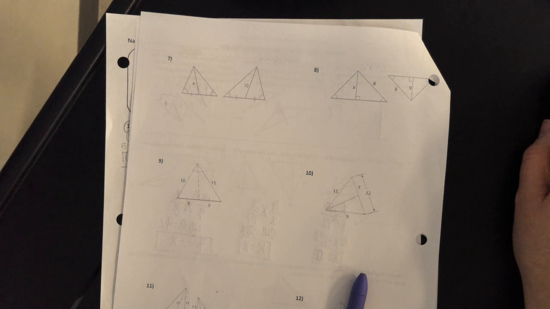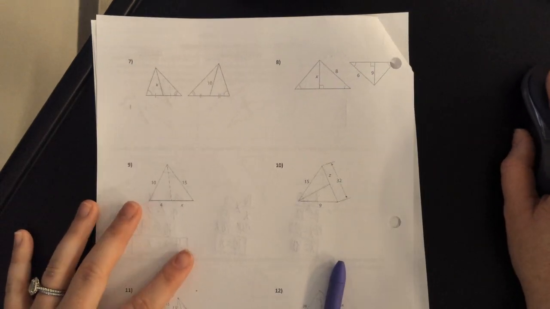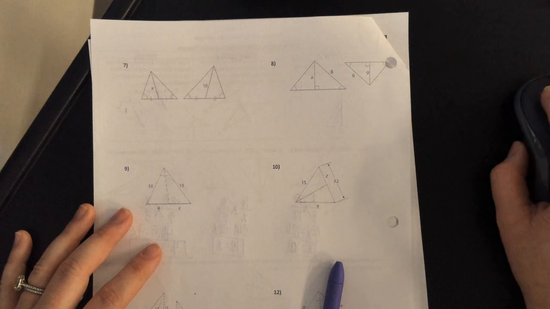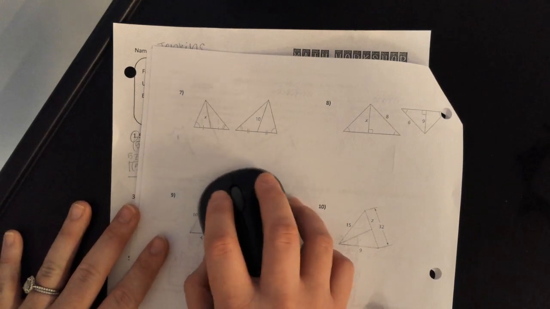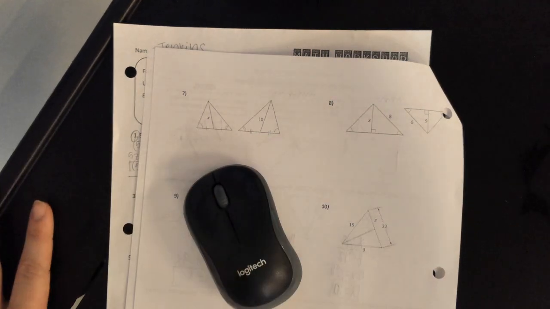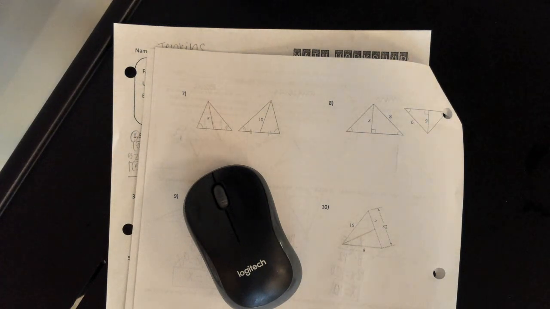Don't do 7. You don't know the bottom numbers, but you can do the rest of it.